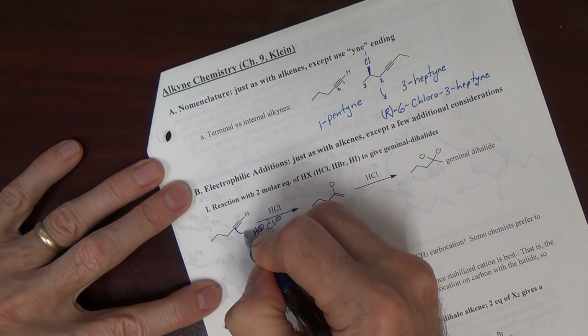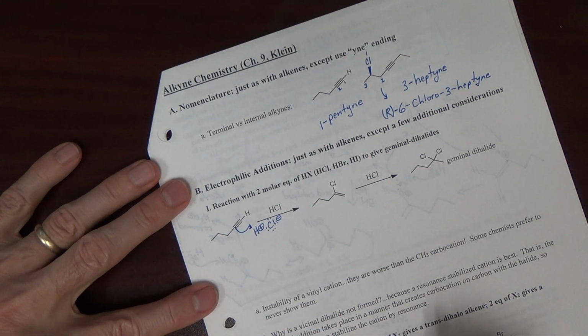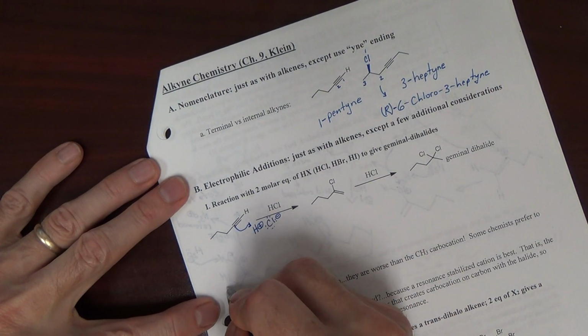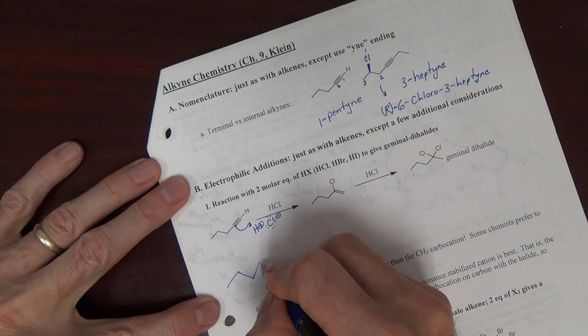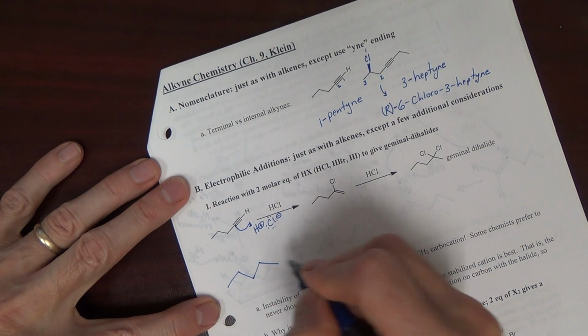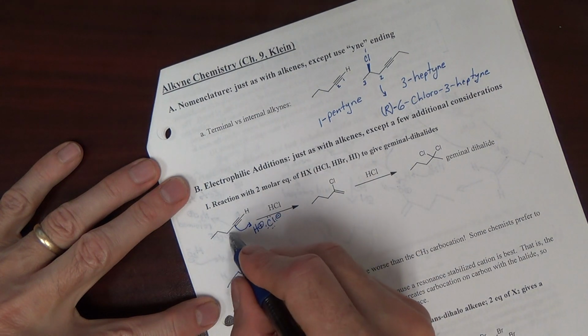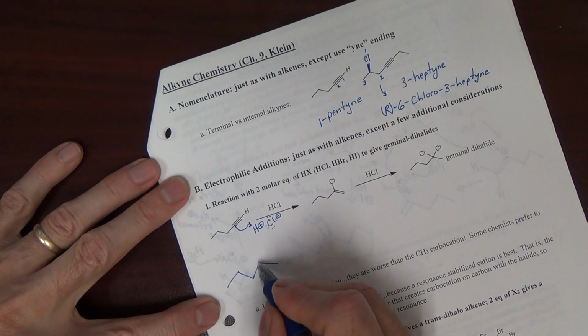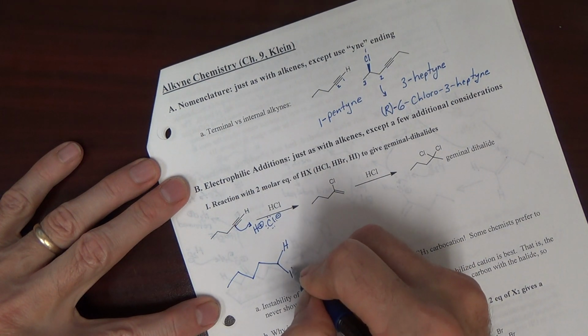So the electrons pull away from there, attack the H plus, and we get boom, boom, boom. I'm going to go ahead and draw this like this. New H. I'll draw in the existing H, or the original H.